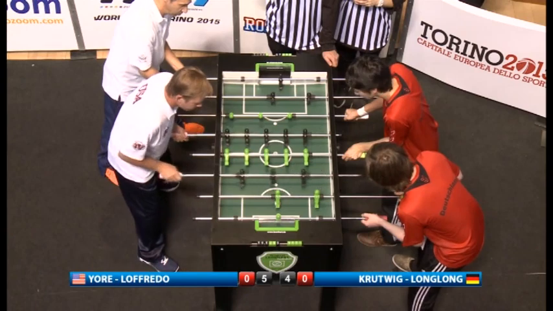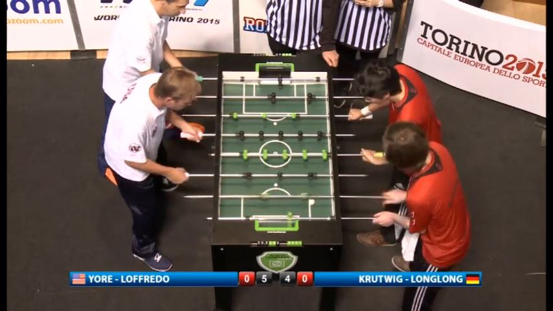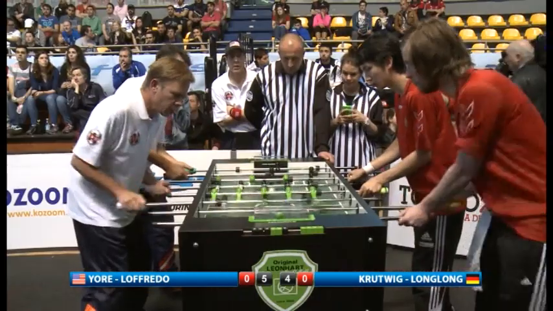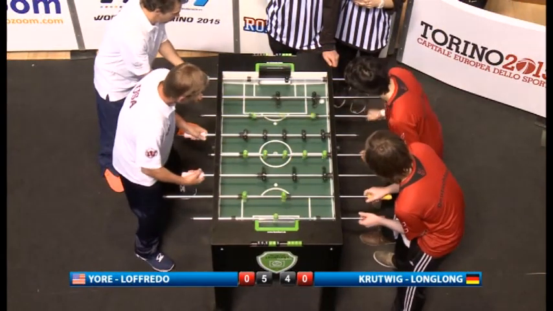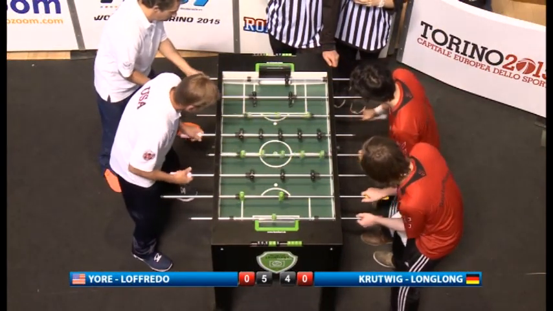Yannick loves to hit that inside bank. Tried to come down the middle here. Blocked by Yor. Back to Hansen, who sends it up the table towards the goal. Kept out and then swept away by Todd Lafredo.